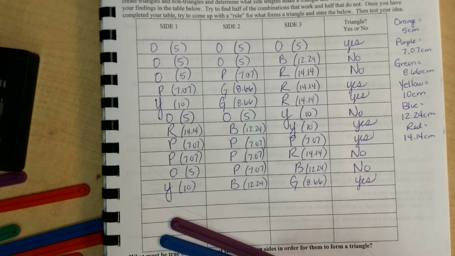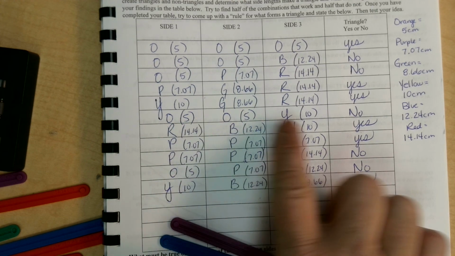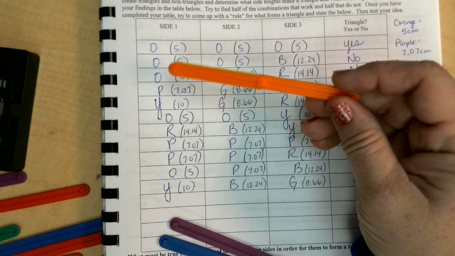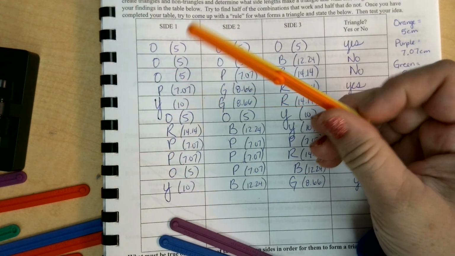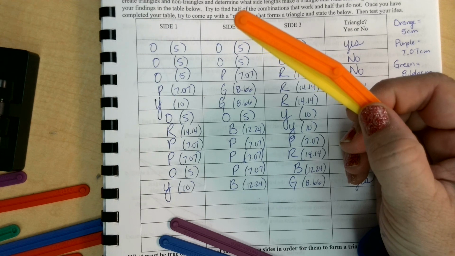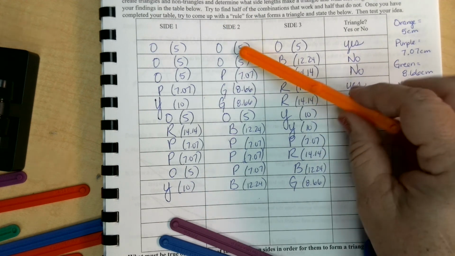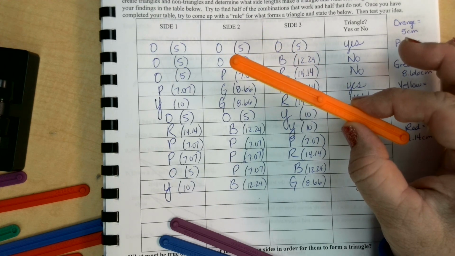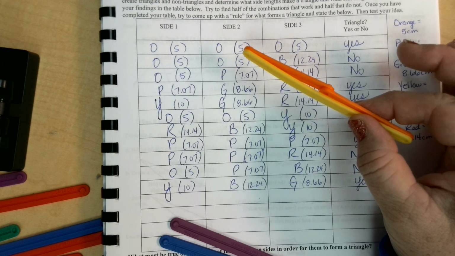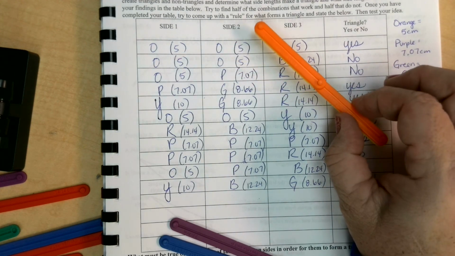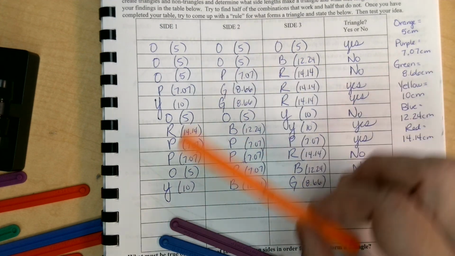One of the no's I want to draw your attention to is the orange, orange, yellow. So the orange, orange, yellow looks like this. And some people might think that this makes a triangle because they can kind of shimmy it a little bit. But really, it just makes a straight line. The two oranges together lay on top of the yellow, and it just makes a straight line. So that doesn't quite work.